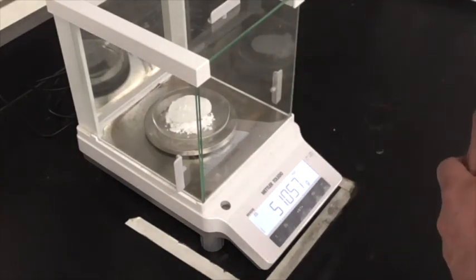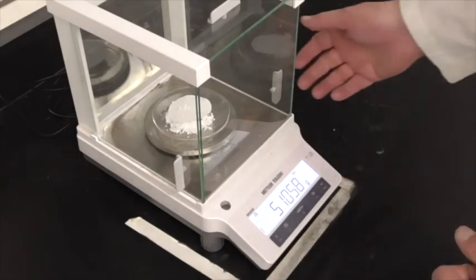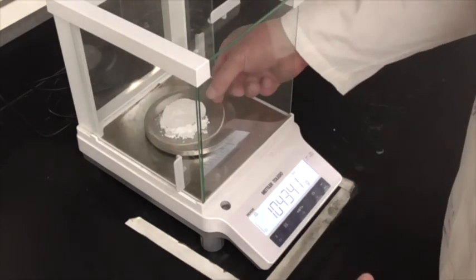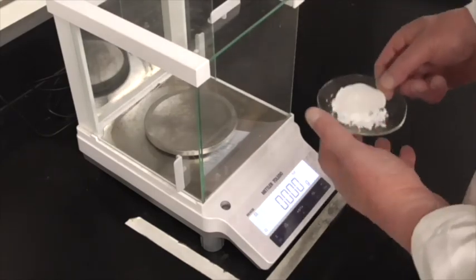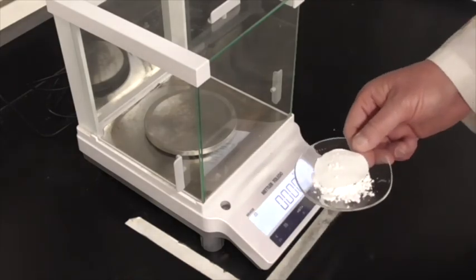So the mass of the watch glass, the filter paper, and the aspirin at the end is 51.058 grams. So now we can figure out our percent yield. Remember, we need to subtract off the mass of the watch glass and the filter paper. So now we'll go test the purity of our product.